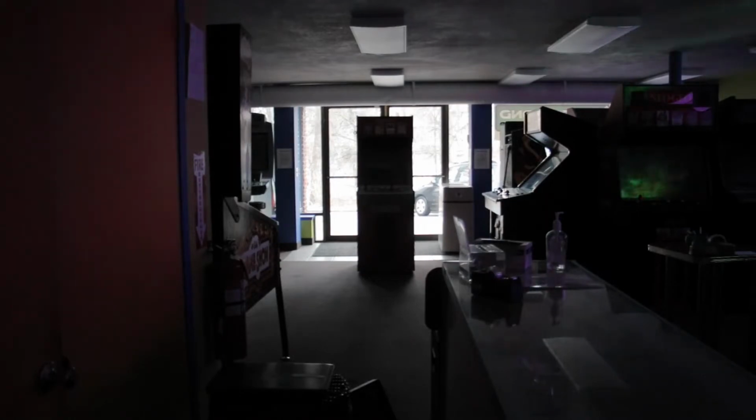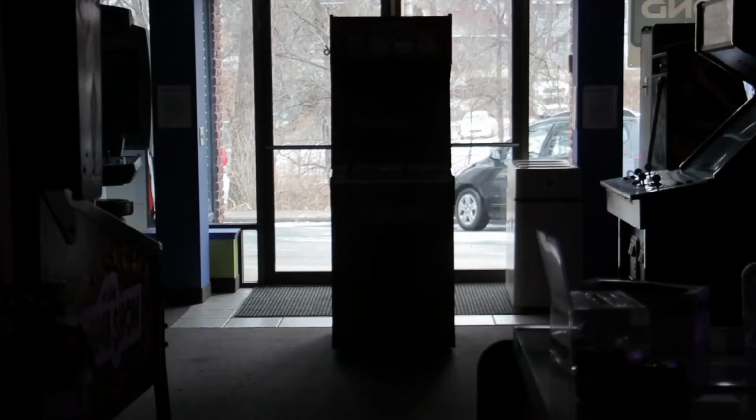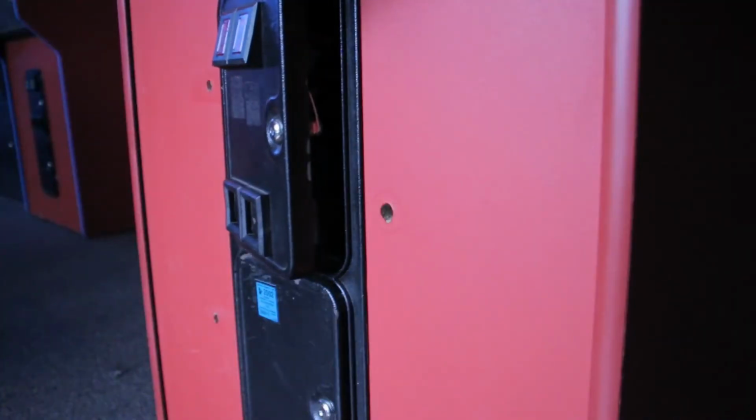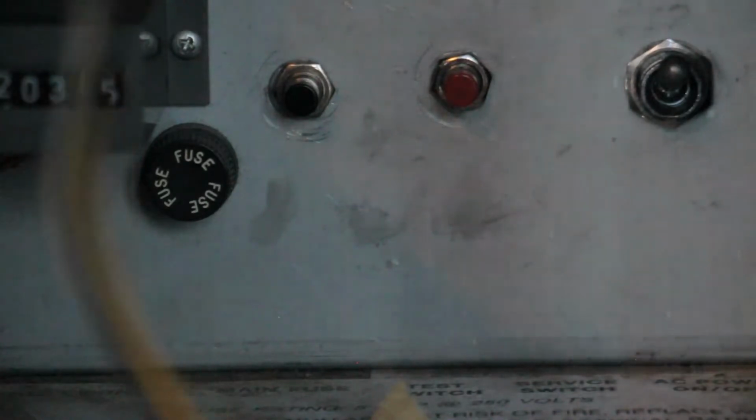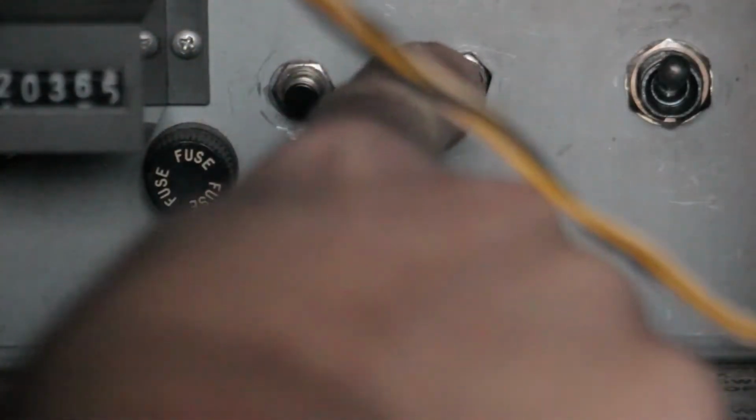Inside every arcade game, there is a darkness. And in that darkness, there is a button. A button that holds the power over a whole universe.